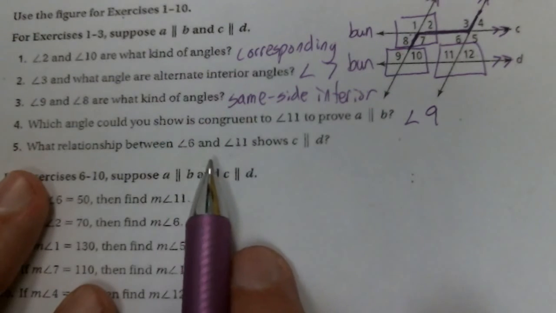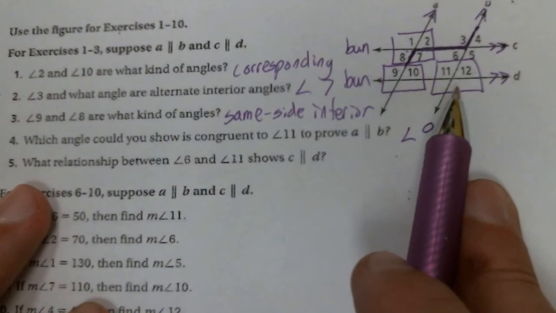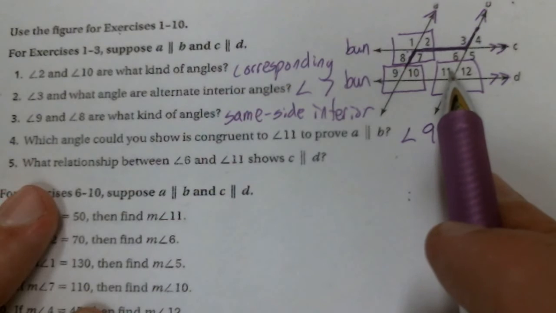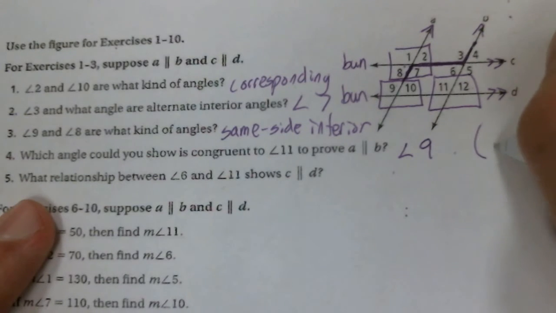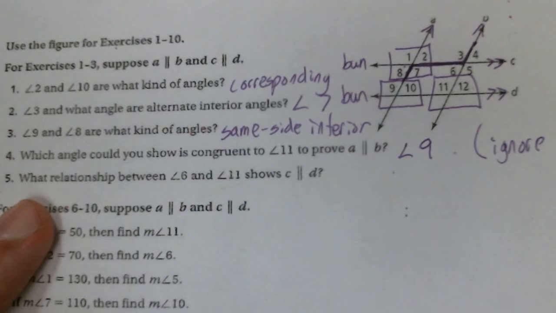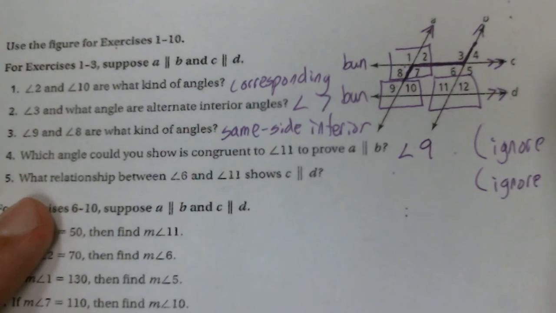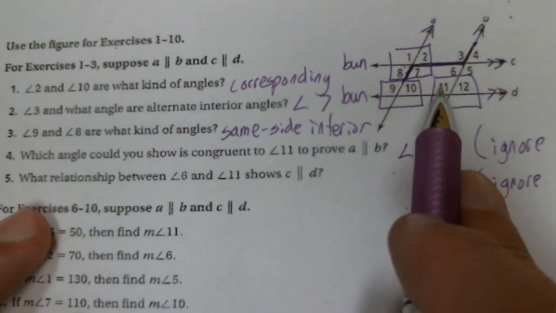Okay, number 5, what relationship between 6 and 11 shows that C and D are parallel? Okay, C and D. So which line has nothing to do with angles 6 and 11? Which one could I take away? I could take away line A. So I'll put in parentheses, ignore line C for number 5, and then up here, ignore line A for number 5. We don't need line A. I can scribble that out, and it has nothing to do with angles 6 and 11.